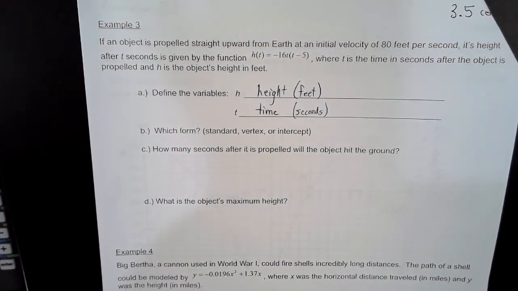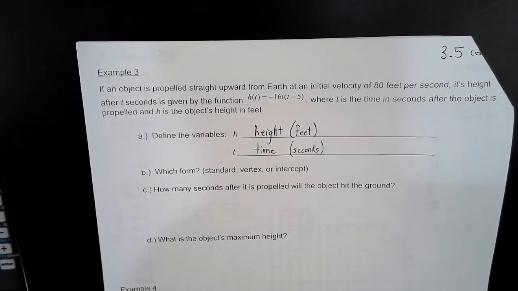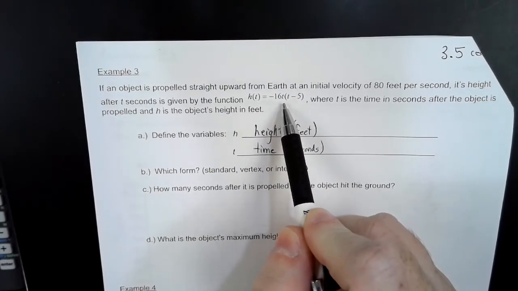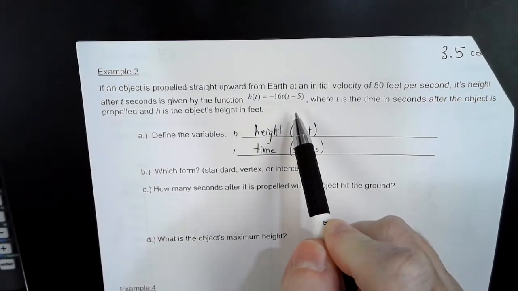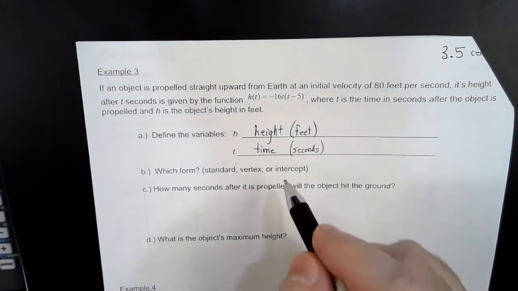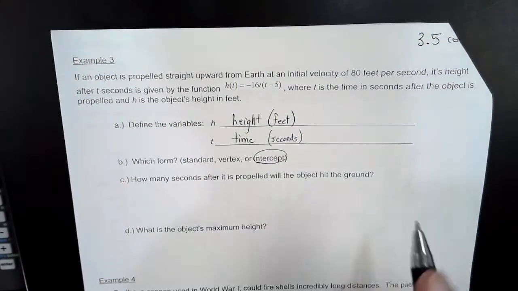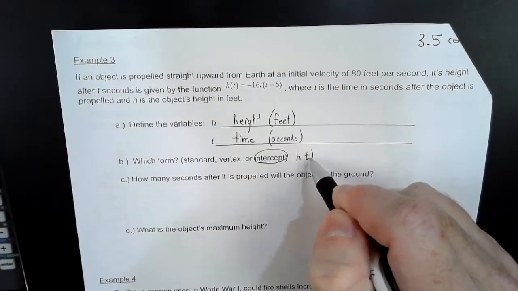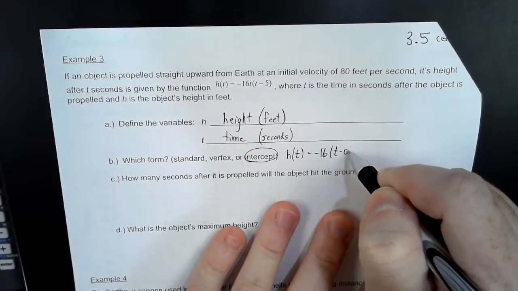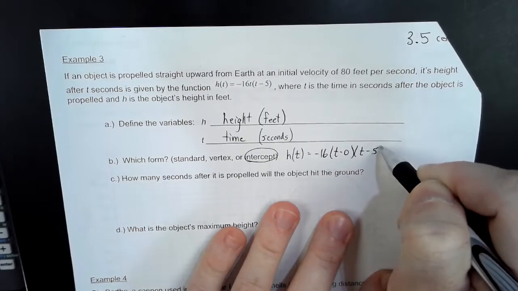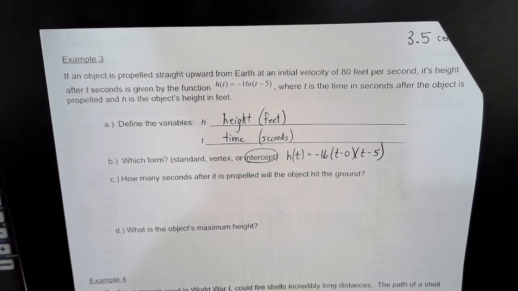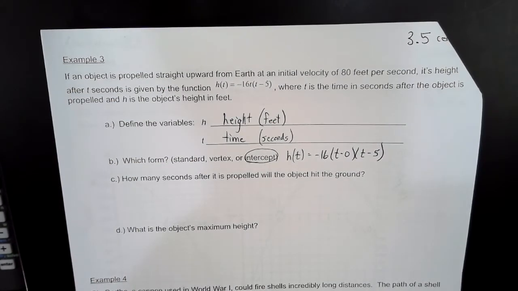And then it asks, which form is this in? And here, we just did this yesterday. There is no exponent, so it is not vertex form. It's clearly not in standard form because there's parentheses. So it is intercept form. And the other way you can look at it, it would be like this, -16, and then it's t minus 0, t minus 5. So we have our 2 clear intercepts right there. Okay, so we figured that out. Now we're just going to answer 2 quick questions about it.